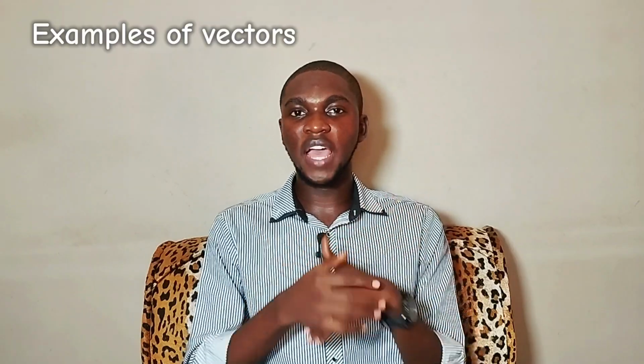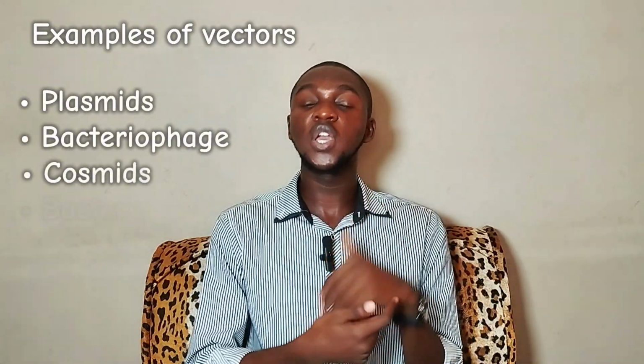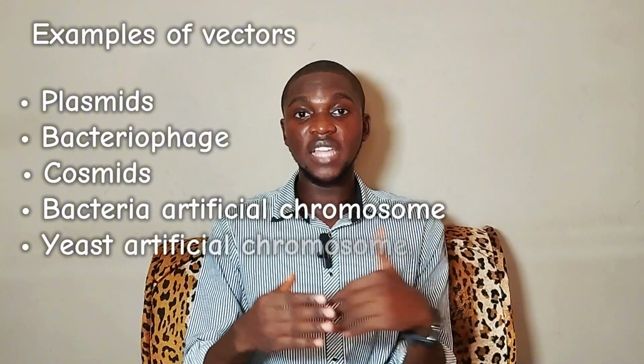Now there are some major properties of vectors that need to be considered. They should be able to replicate using the host machinery. They should be easily isolated and purified from the organism. They should also have specific markers, and antibiotic resistance. Most of the vectors have actually been sequenced, so the restriction sites are known and can be easily manipulated to do what is needed in recombinant DNA technology. Examples of these vectors are the plasmids, the bacteriophage, the cosmid, the bacterial artificial chromosome, and the yeast artificial chromosome.